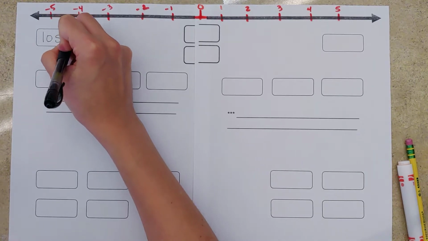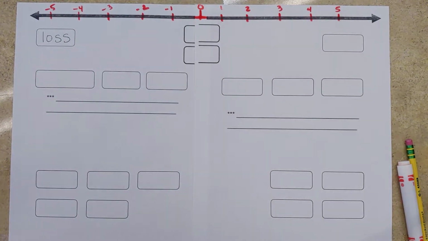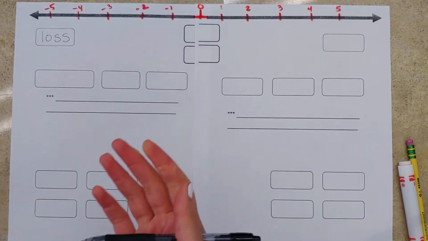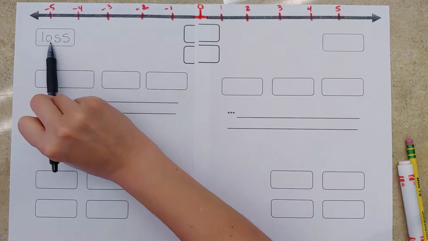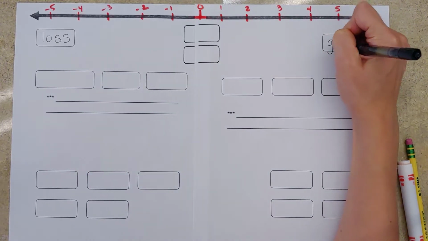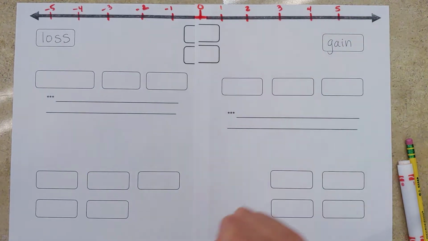When we lose something or a team suffers a loss of a game, that's going to be a negative. We're also going to jot down the opposite. If you're really into football, maybe you lose some yards. The opposite to that is gain some yards. And the big positives and negatives that kiddos are talking about in class had to deal with money.